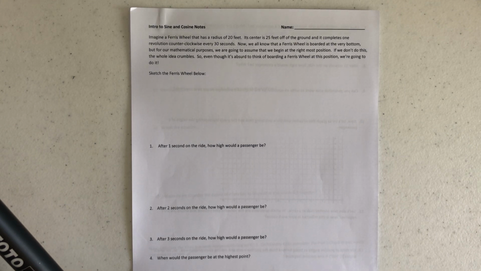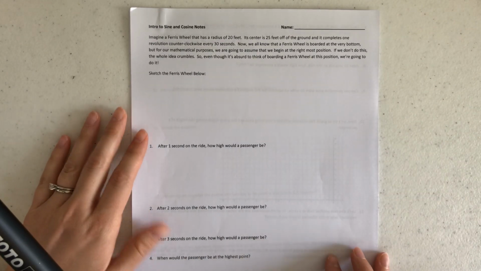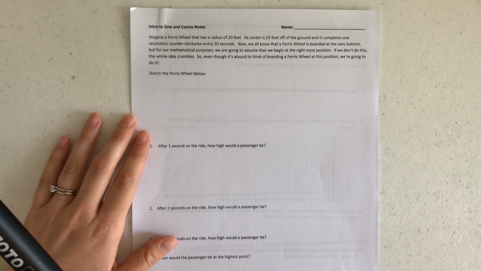Imagine a Ferris wheel that has a radius of 20 feet. Its center is 25 feet off the ground, and it completes one revolution counterclockwise every 30 seconds. Now, we all know that a Ferris wheel is boarded at the very bottom, obviously, but for the unit circle that we're going to talk about later, we are going to assume for the rest of this time and every other time we talk about a Ferris wheel that we board this thing at the rightmost position.